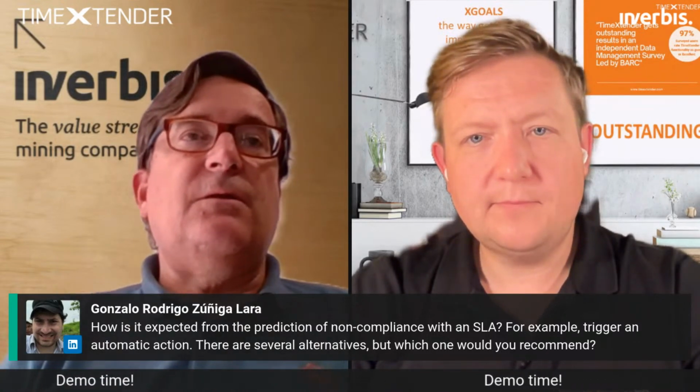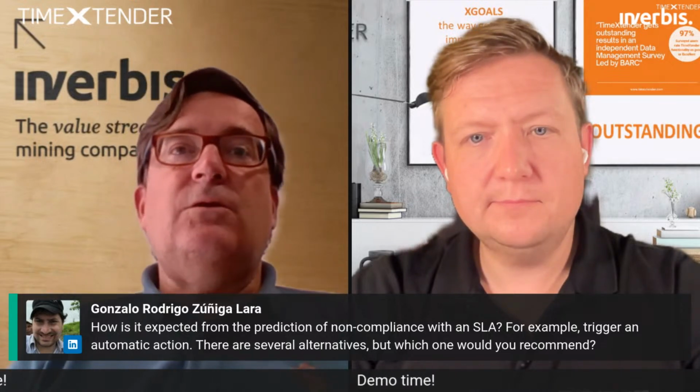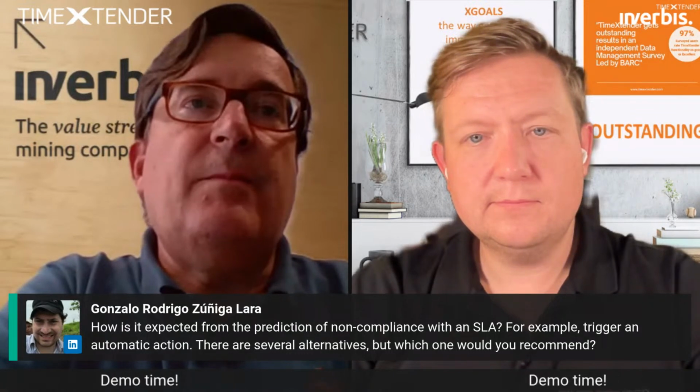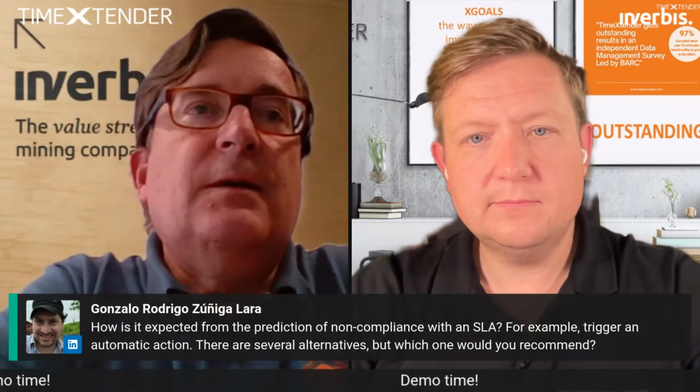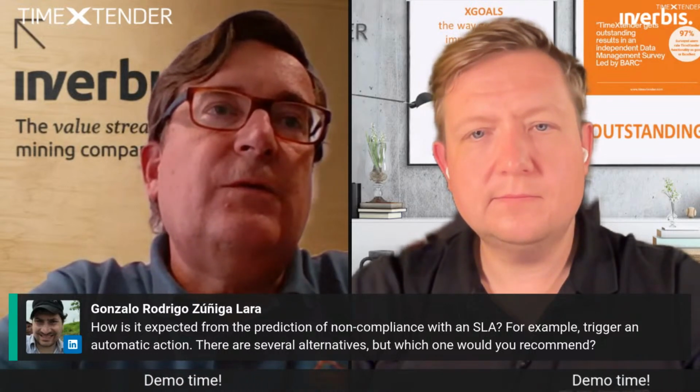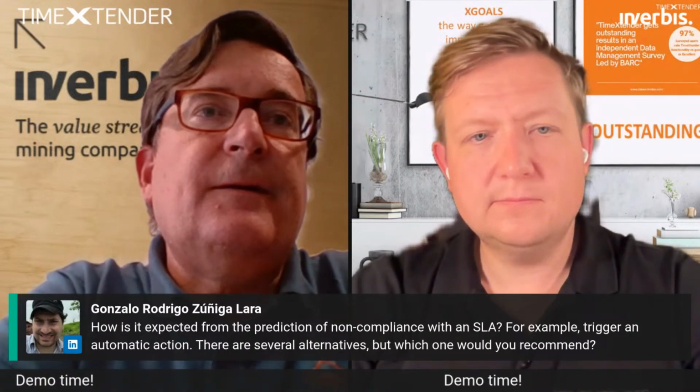We can certainly trigger all kinds of actions through our APIs, whether it be sending emails or integrating with other automation tools to trigger automatic actions. We can certainly do that, and it just depends on that.